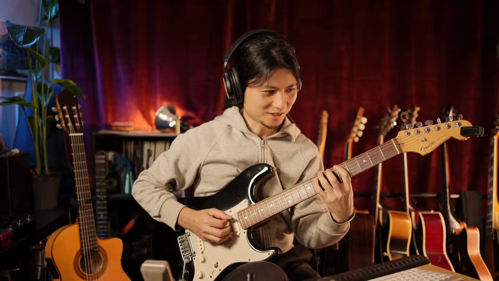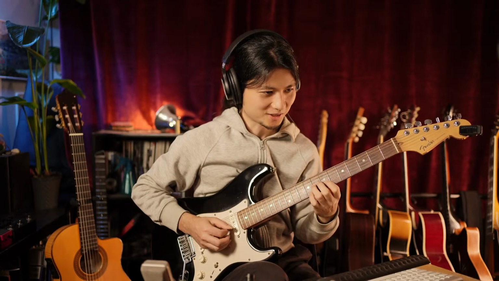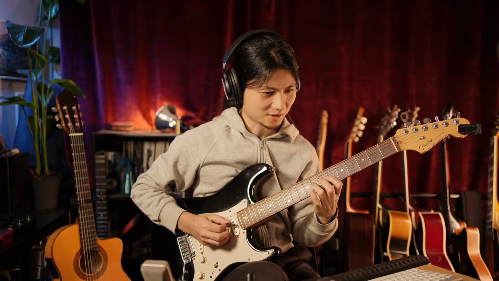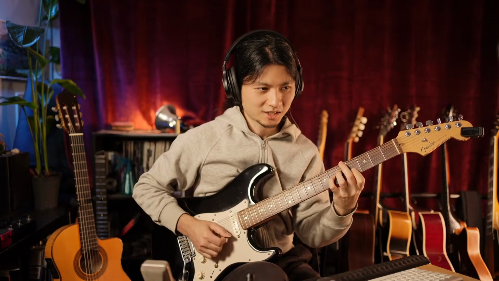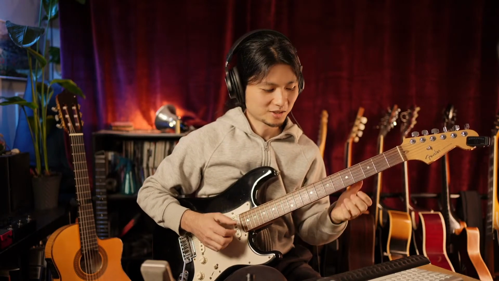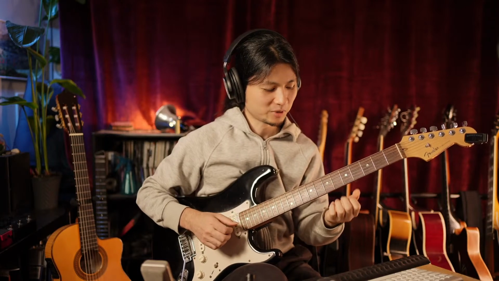I just like the feeling of it, and it's kind of easy to build a technique on this approach as well. But let me quickly go over all the things.